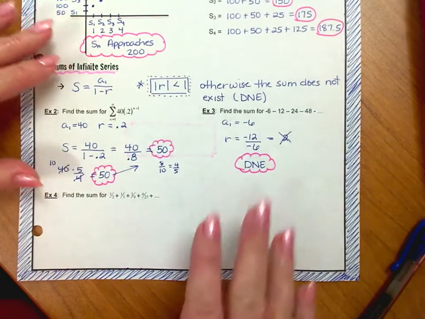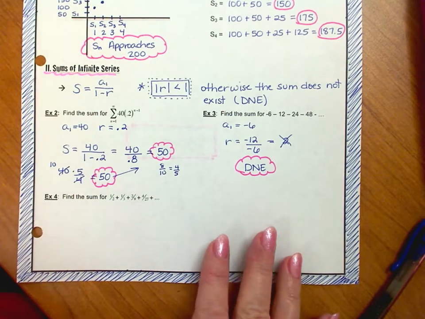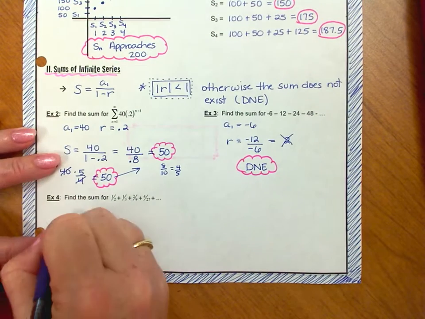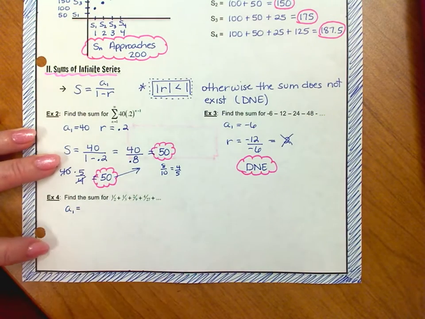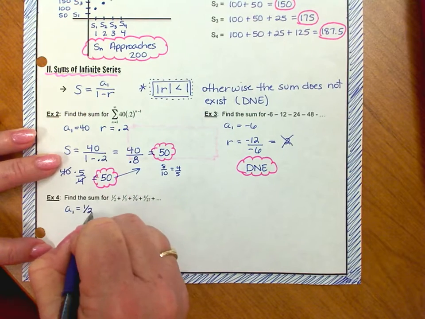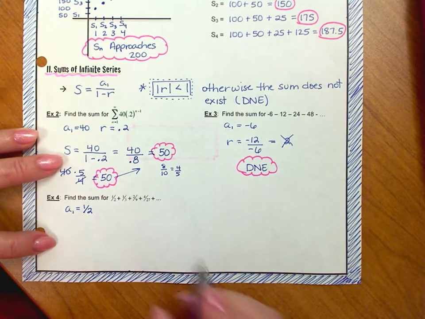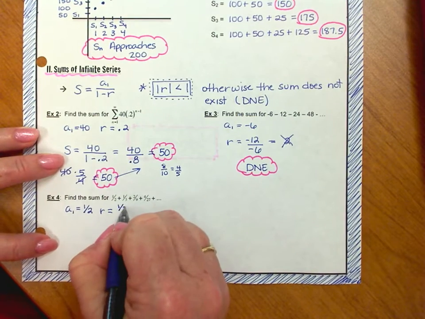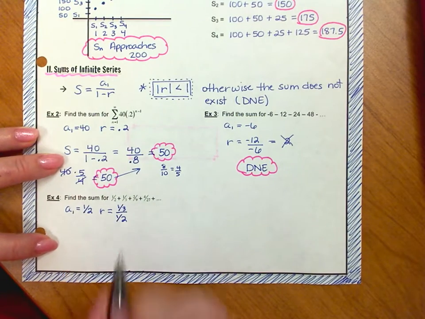Whoops, I missed one. My bad. Okay, let's take a look at example 4. All right, so this one looks a little dicey because we're dealing with fractions. So we know what a sub 1 is. A sub 1 is equal to 1/2. Okay, and we know what our ratio is, or at least we can figure it out. It's going to be 1/3 divided by 1/2.